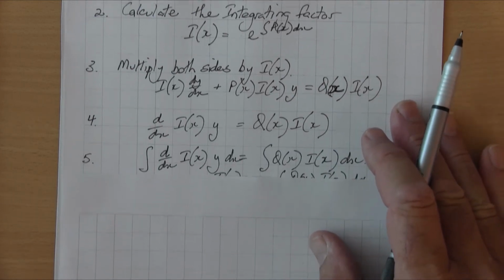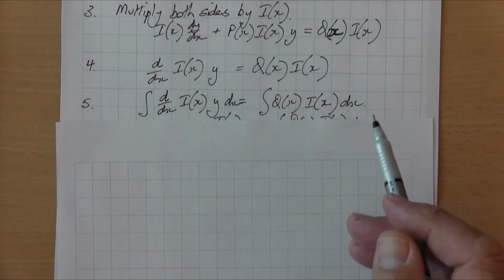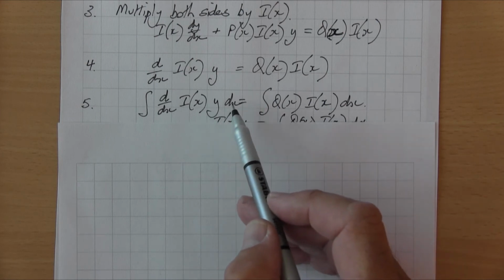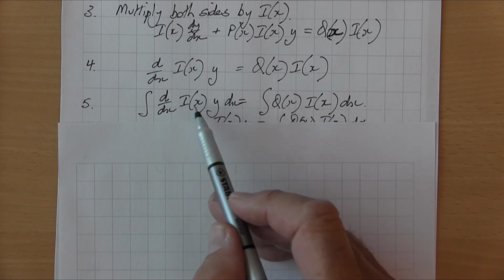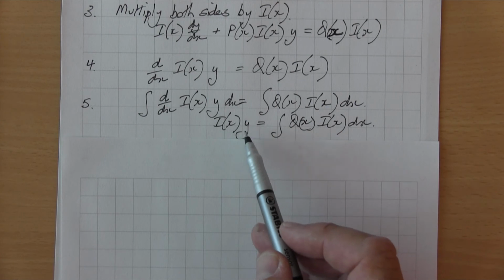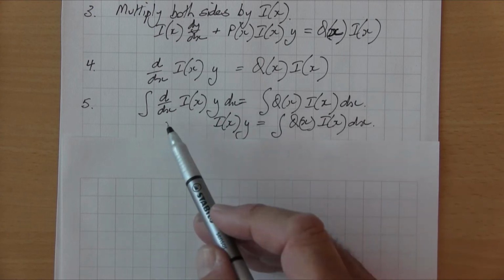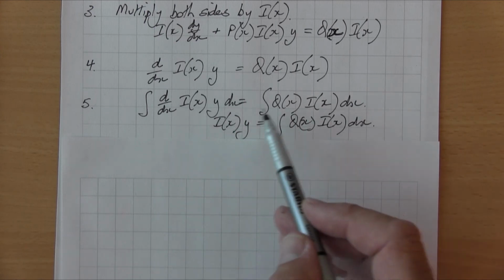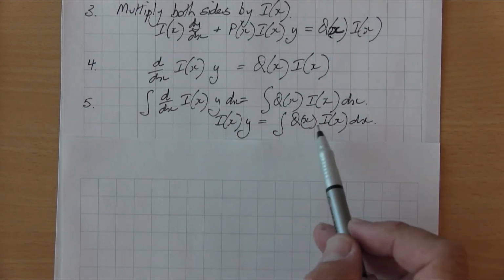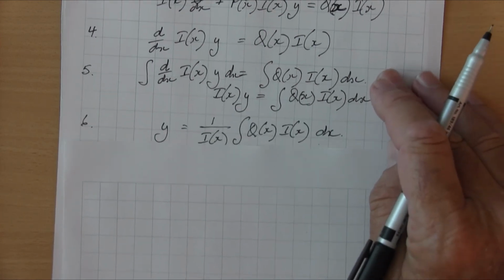The next step is to integrate both sides. So we integrate both sides with respect to x. Now if we find the derivative of two functions multiplied together, and then we integrate, we're back to where we started from. So all of that can be just replaced by I of x, y. So we've found the derivative, then we've integrated. It's like if you integrate and then find the derivative, you're back to where you started from. This side over here, the right-hand side, has not changed. So we get I of x, y is equal to the integral of q of x, I of x dx.